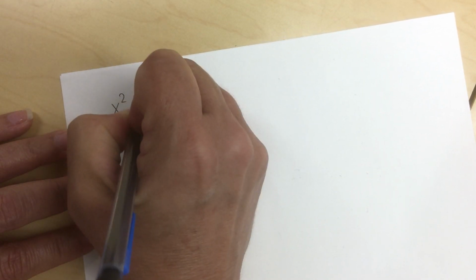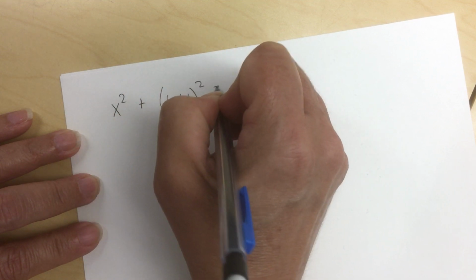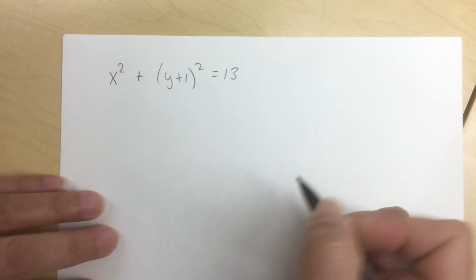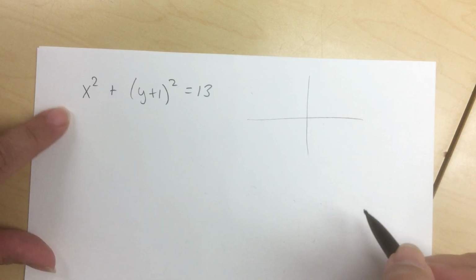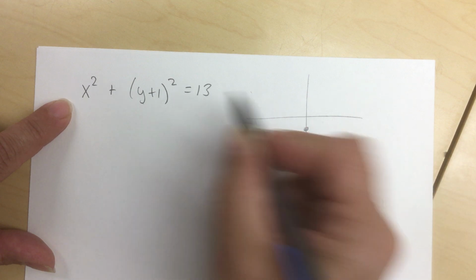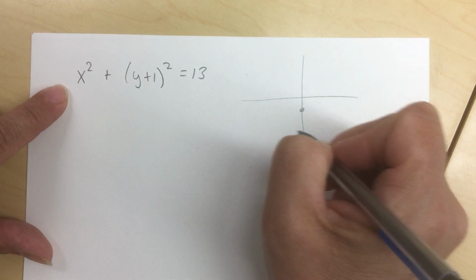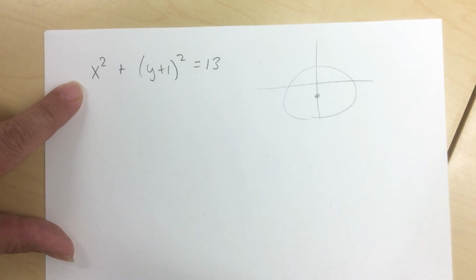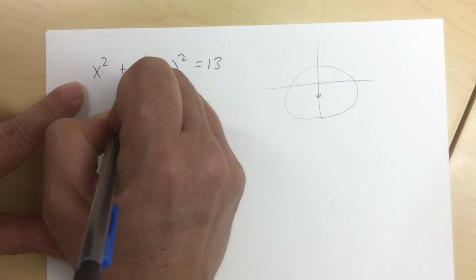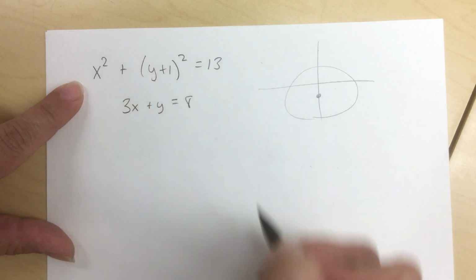Let's do x squared plus (y plus 1) squared equals 13. So that would have a center at (0, -1), and a radius of square root of 13, so pretty small, so something like that. And then 3x plus y equals 8.